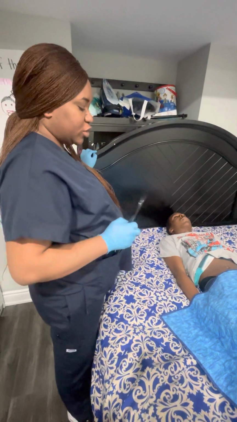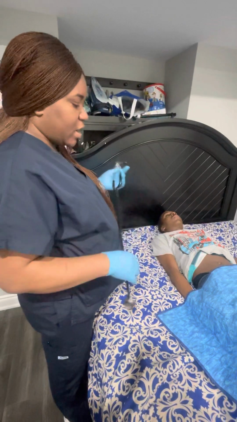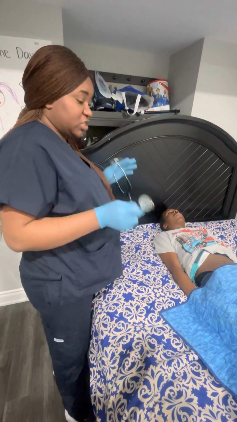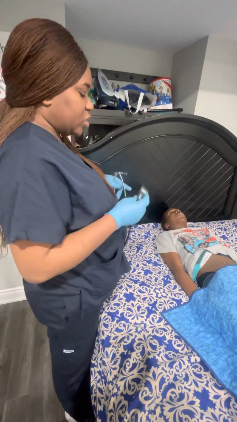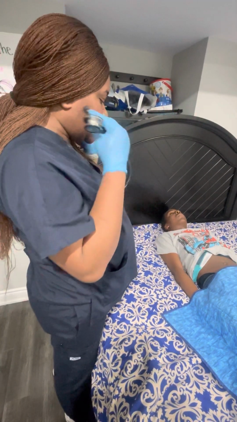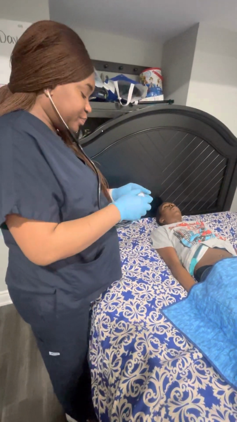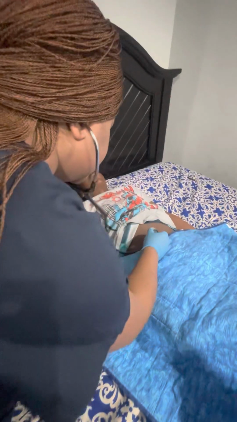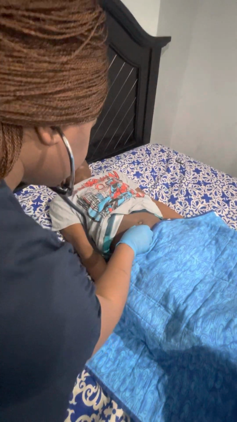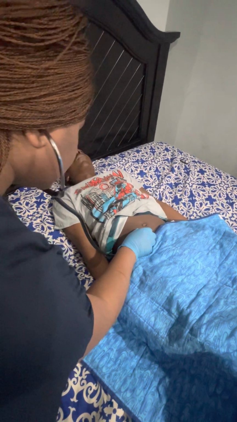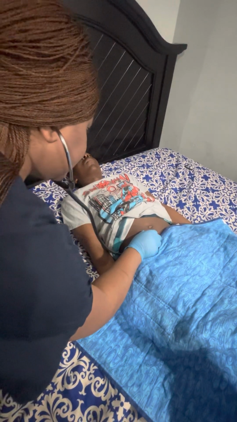So right now I'm going to auscultate before I palpate. The reason why is because I don't want to dislodge any bowel sounds or cause any artificial paralysis. So I will start from the right lower quadrant and listen for the bowel sounds, and that is here. I could hear cascading sounds.